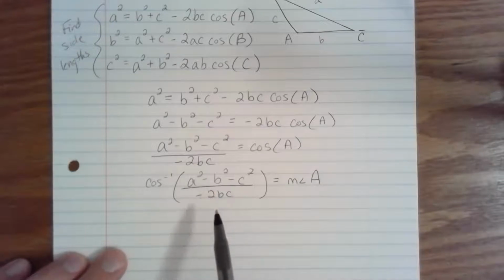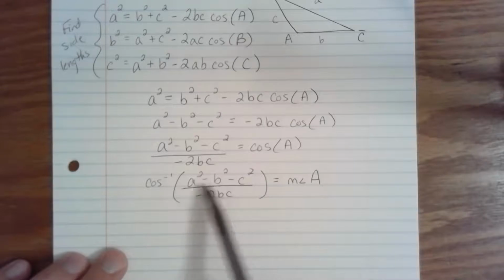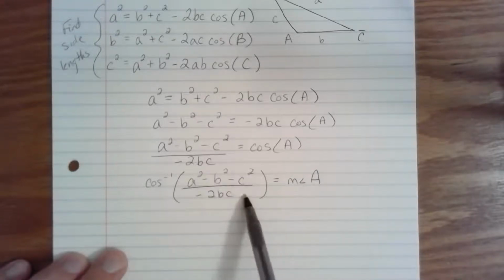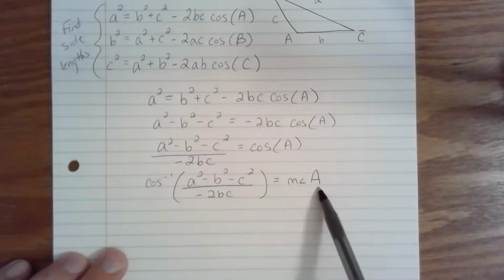This right here doesn't look amazing, I'll acknowledge that. But what I will also acknowledge is that if I'm given a, b, and c, all the little variables, all the side lengths, it is very straightforward to just plug it right into these here and you're done. The calculator will do all the work for you. That's how you find a measure of an angle.